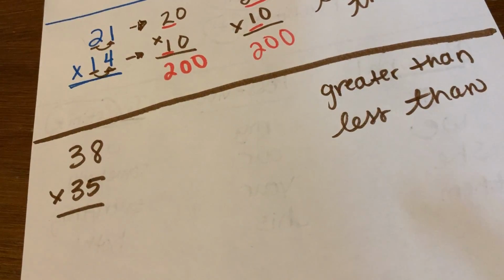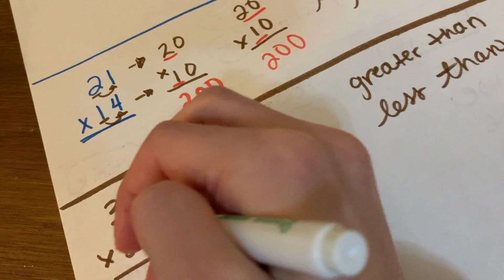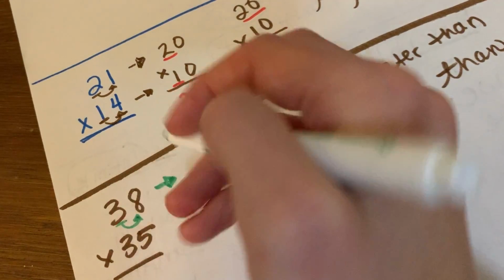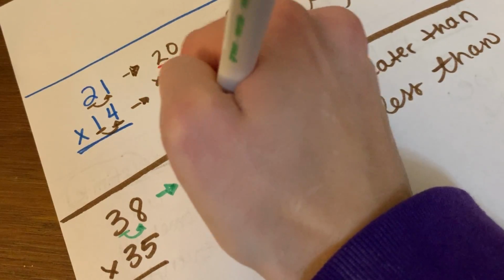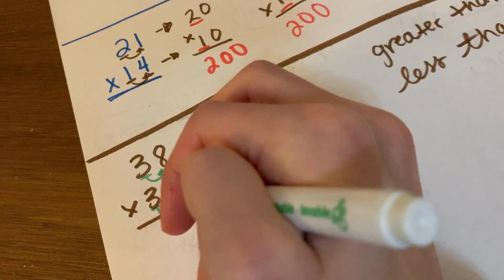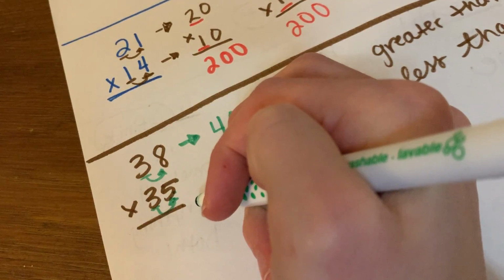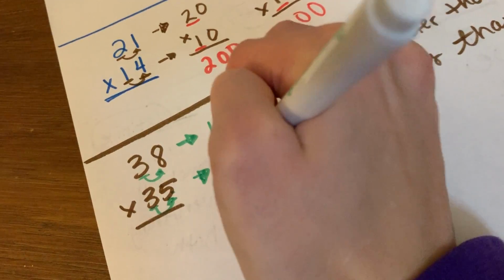All right, so your first step is going to be to go ahead and round both of these numbers to the highest place value. So that 8 is going to tell that 3 to go ahead and round up to 40. Now looking here, this 5 is going to tell that 3 to go ahead and round up to 40.